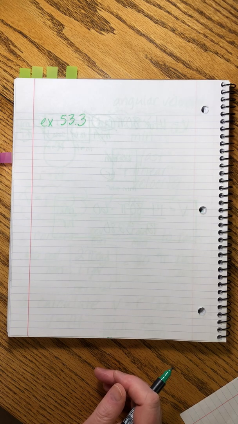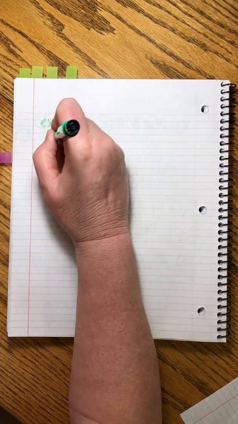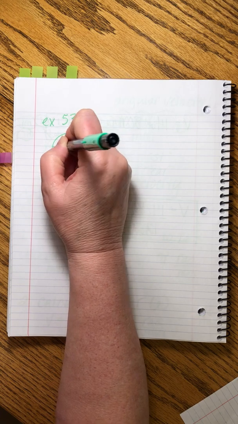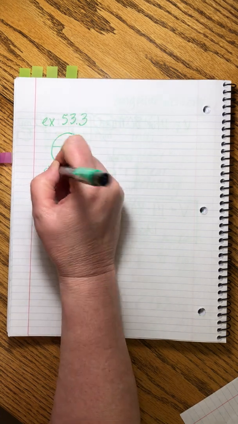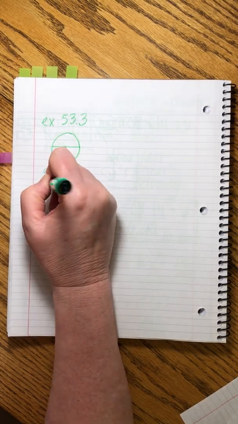An automobile whose wheels are 30 inches in diameter. Oh, let me draw a picture though. Here's the automobile, it's in diameter. The diameter equals 30. We don't need the diameter, we need the radius.